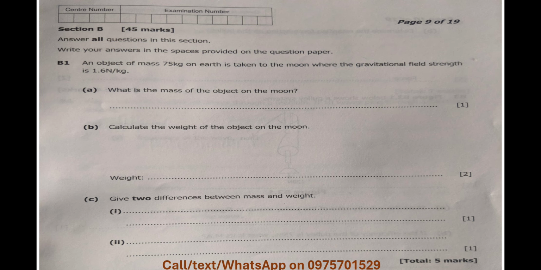So, in our segment today, we're looking at section B of 2020 Science Paper 1. And today we'll just look at question 1, then next time we'll look at question 2 until we finish the entire paper of 2020. So we'll just be looking at one question at a time.